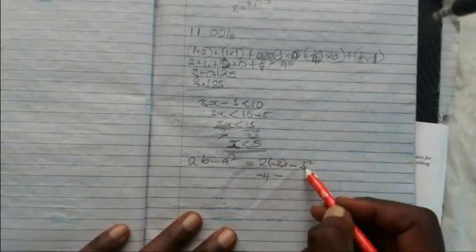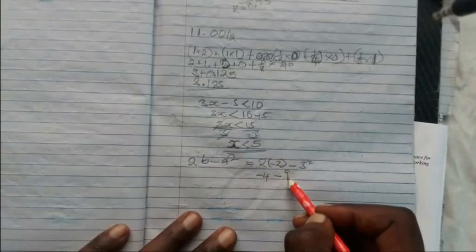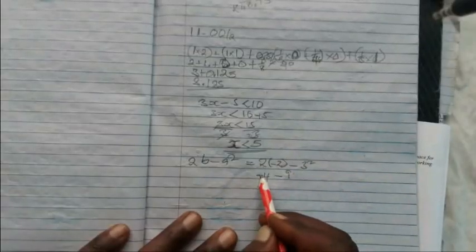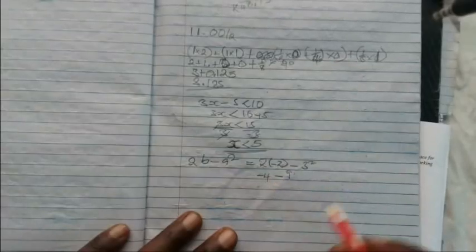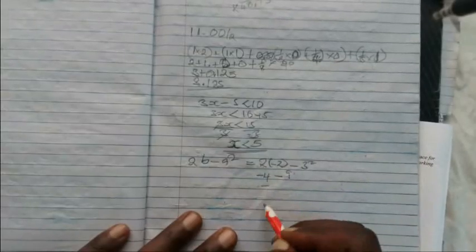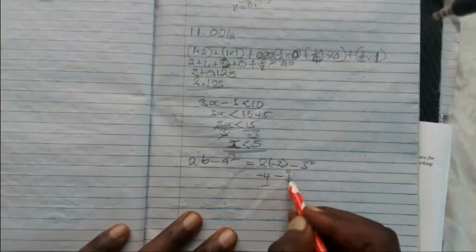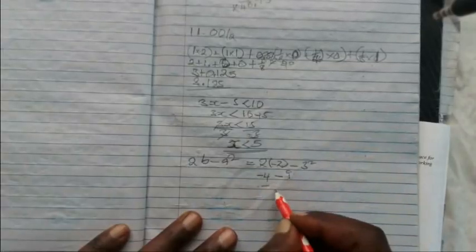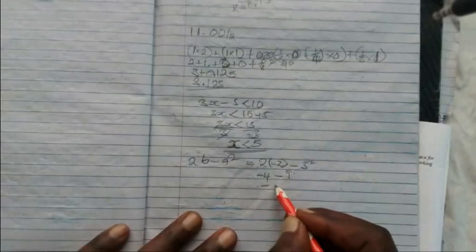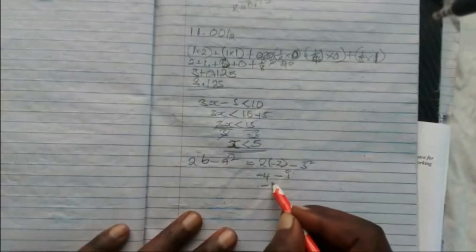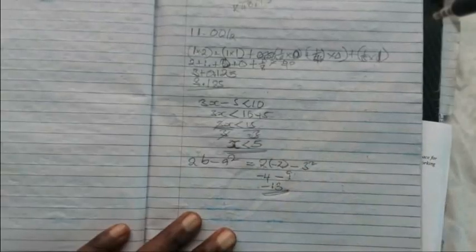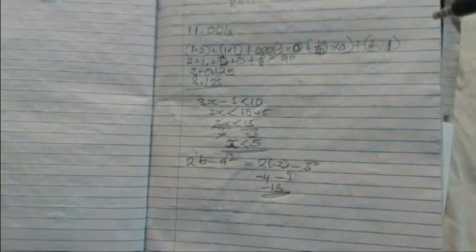Now the signs, as you can see, this is a negative and this is a negative. Since the signs are the same, we maintain the negative sign. Then we say 4 plus 9. When the signs are the same, you add the numbers. So 4 plus 9 will give us 13. So 13 is the value of that expression. So I'm going to write negative 13. Negative 13 is the value of that expression.